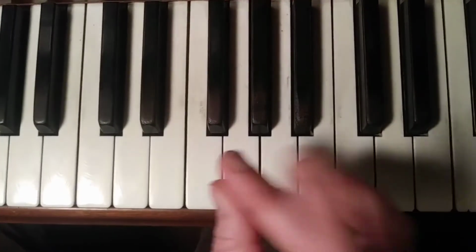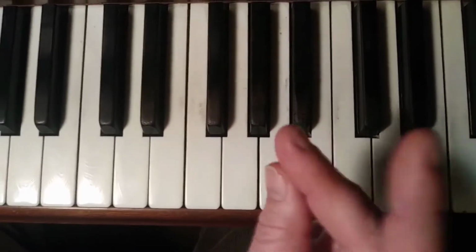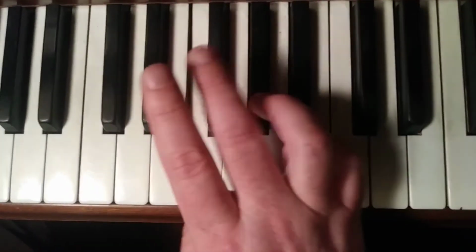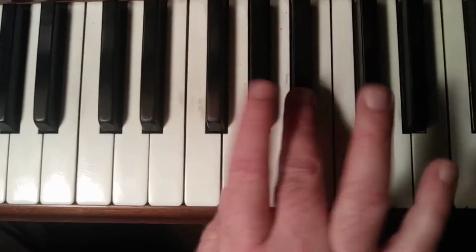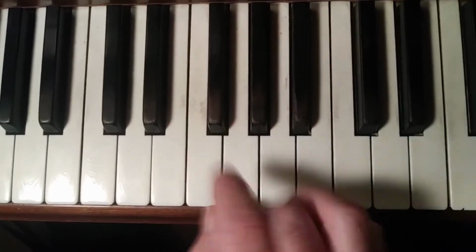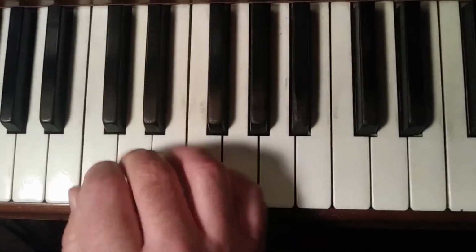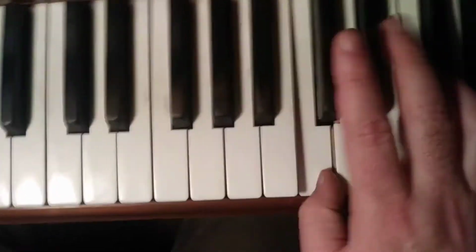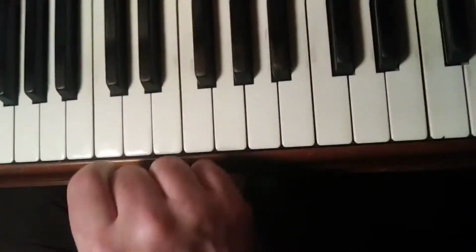You could play this actually mostly with just 2 fingers, middle finger and thumb. Oh, and that one too, I guess. But if you're going to keep on going up, you'd keep using the thumb. See? But if you're going to end it, you can use any one of the other fingers.